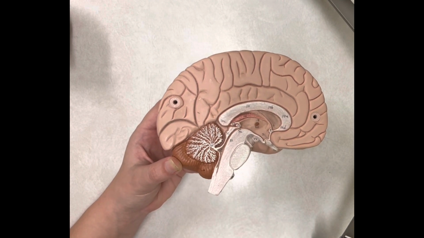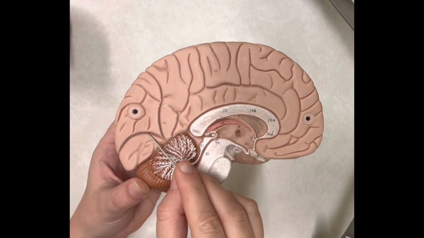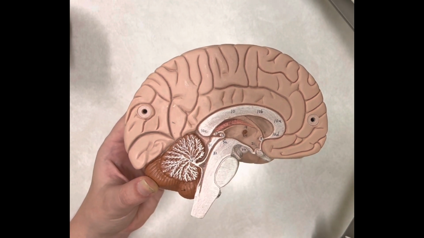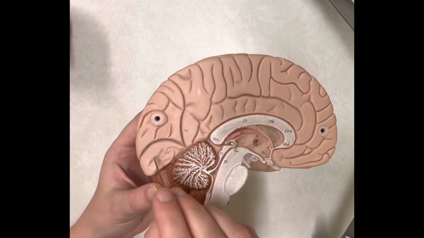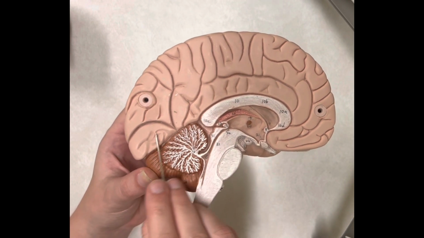We have one more sulcus you're going to want to know from this view, and it's this one right here. This is your calcarine sulcus. Your calcarine sulcus separates that cuneus from the lingual gyrus. Lingual gyrus, which is right here, okay?